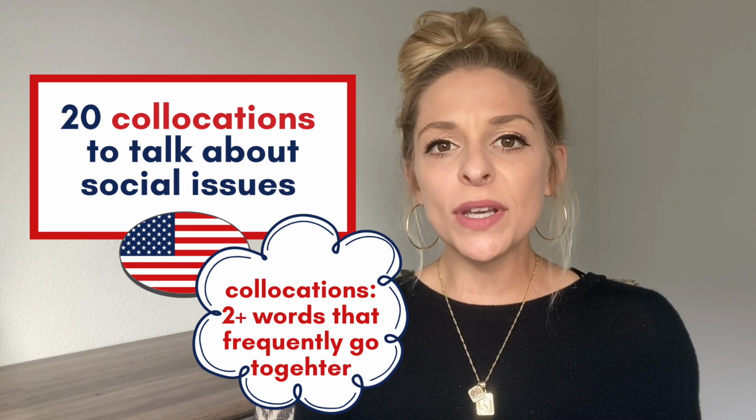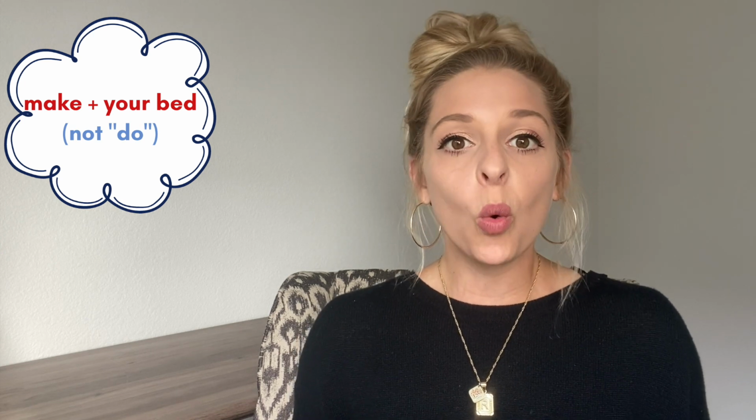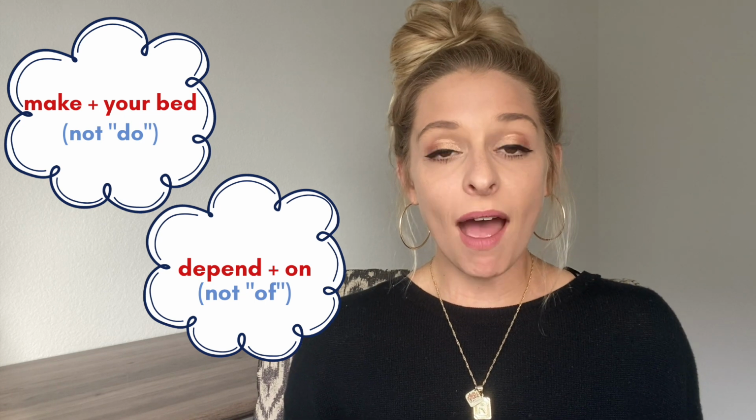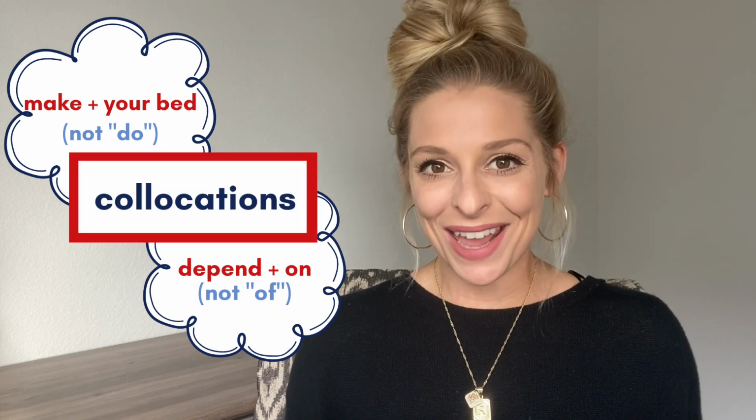So for example, we say things like make your bed, not do your bed, or to depend on your friends, not to depend of your friends. So all of the words today are going to be collocations.